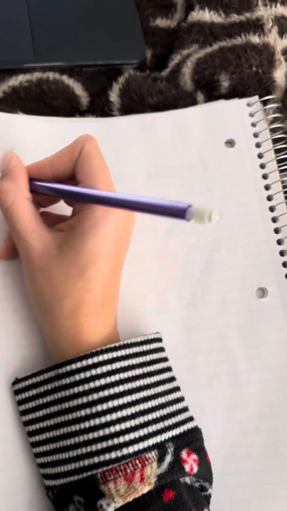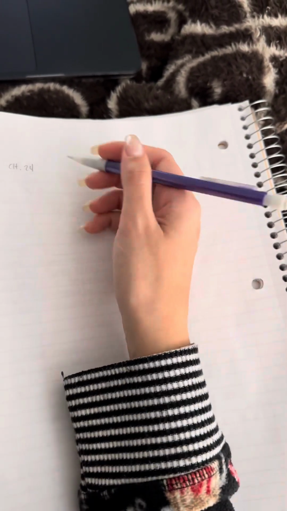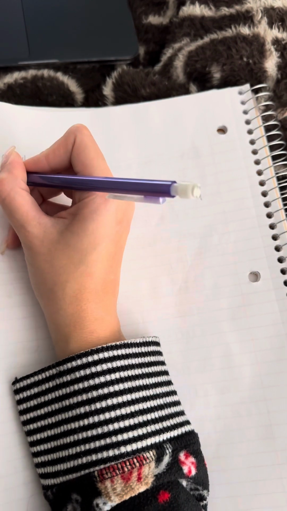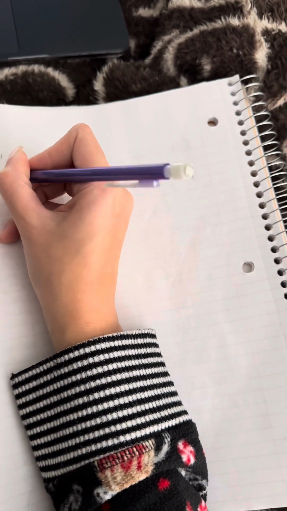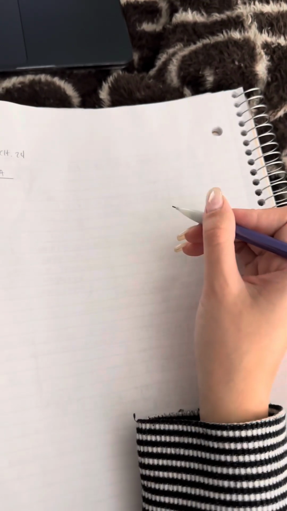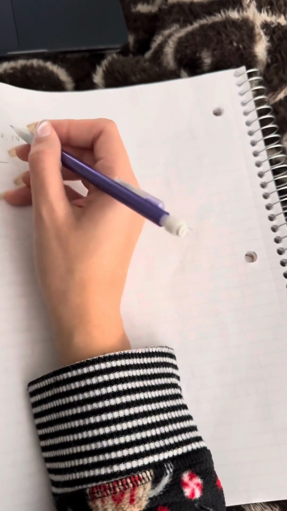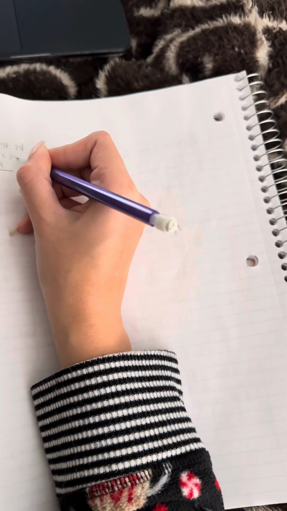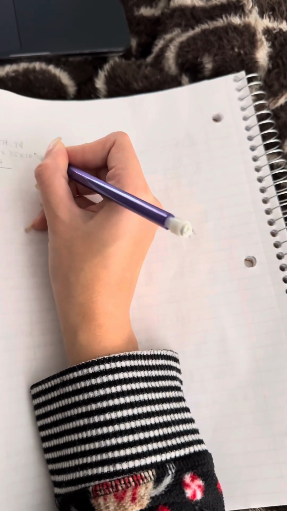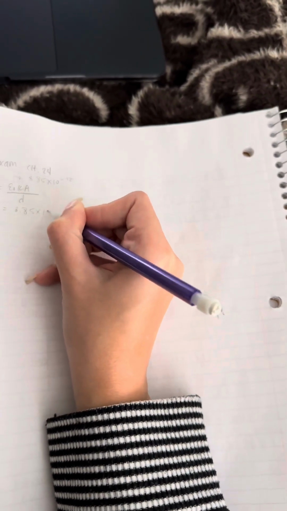Find the original capacitance. The way that we're going to find this is we're going to use the formula for capacitance of a parallel plate capacitor. So C is equal to epsilon K A divided by the distance. From here, we just want to plug in. This is a constant number, which is 8.85 times 10 to the negative 12. So we're going to plug that in here.